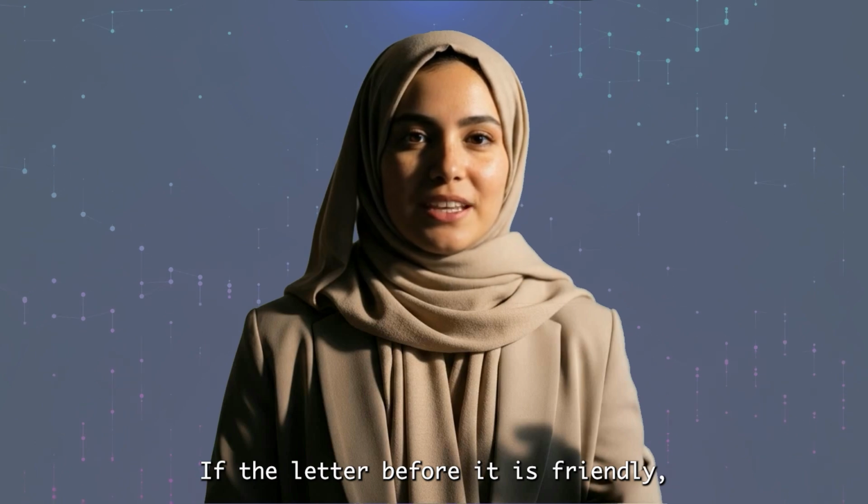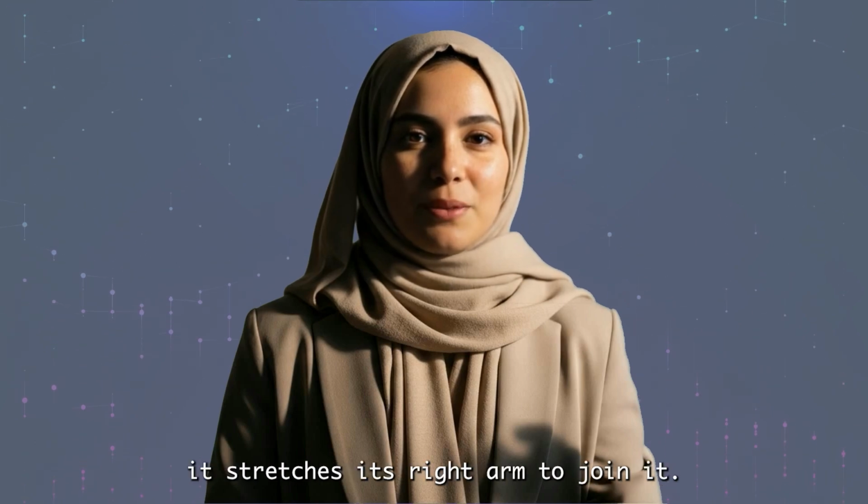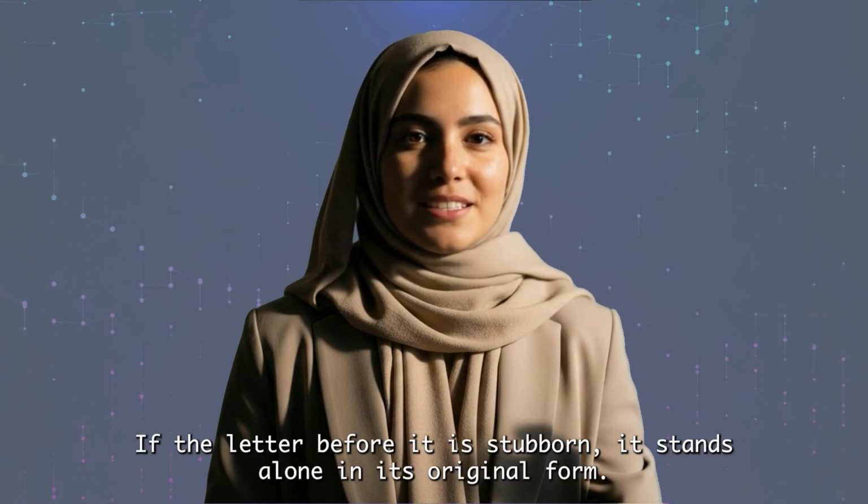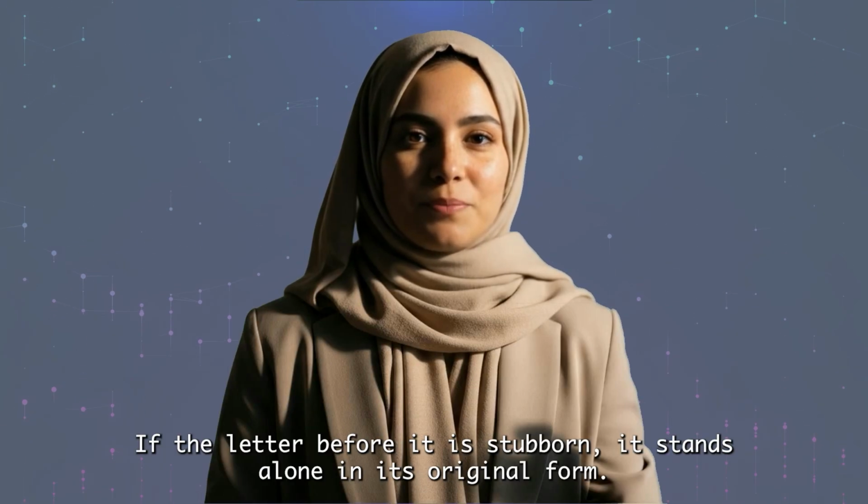Connected dha. If the letter before it is friendly, it stretches its right arm to join it. Independent dha. If the letter before it is stubborn, it stands alone in its original form.